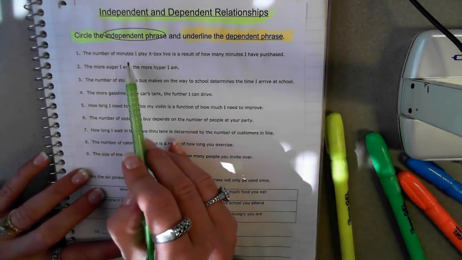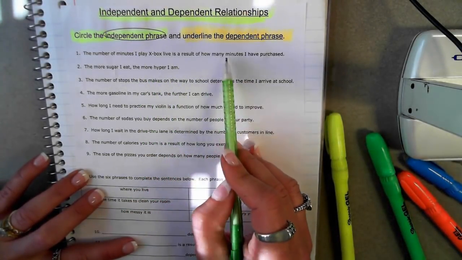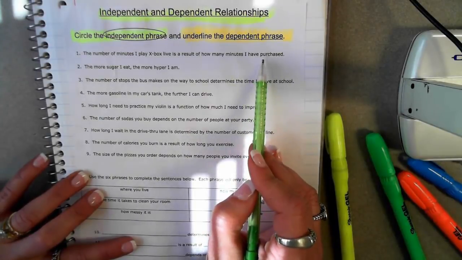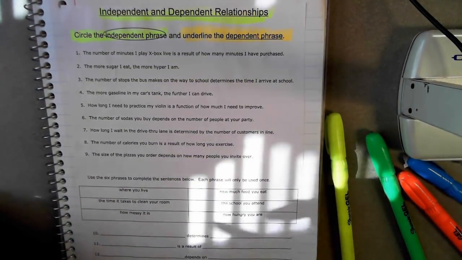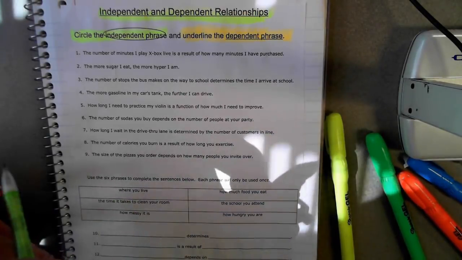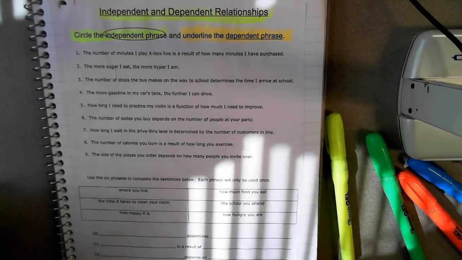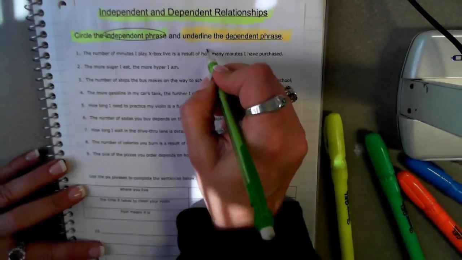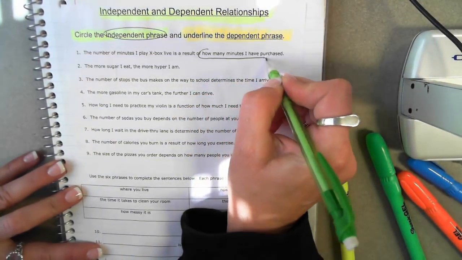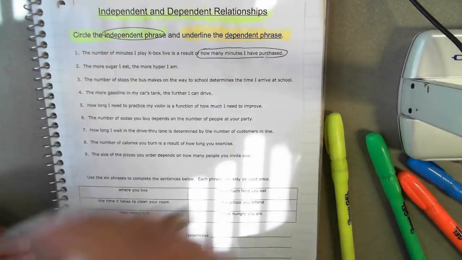It says, the number of minutes I play Xbox Live is a result of how many minutes I have purchased. The number of minutes I've played is determined by how many minutes I have purchased. So how many minutes I have purchased, I would circle because that would be my independent variable.